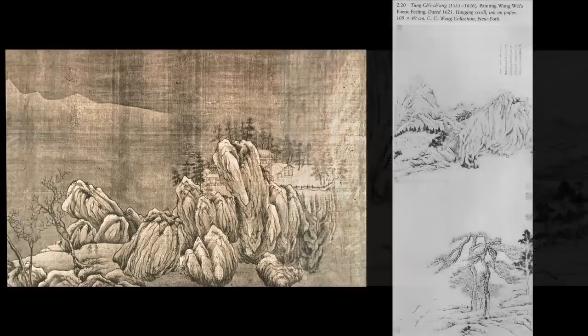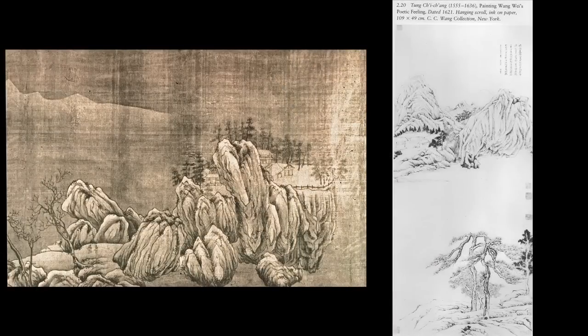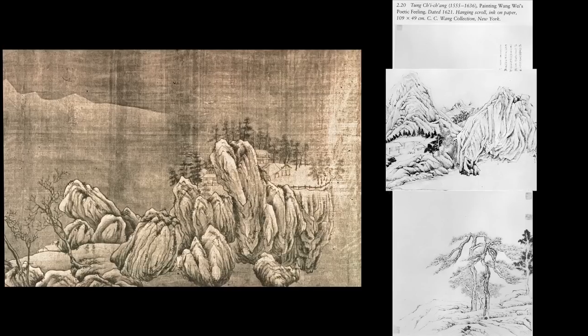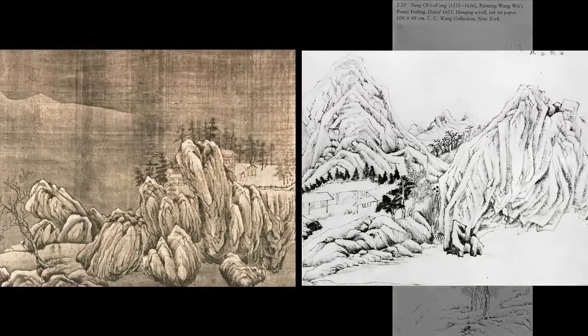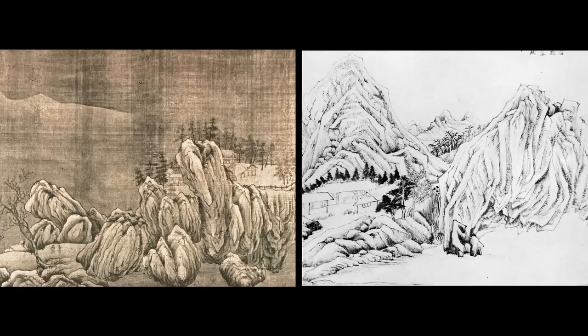And next, please. Here's the whole of the landscape that Dong Qichang painted, this time acknowledging it as in the manner of Wang Wei, in 1621. And next, please. Here's the upper part of that painting. The resemblance is really very close.